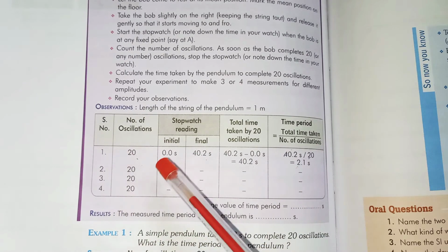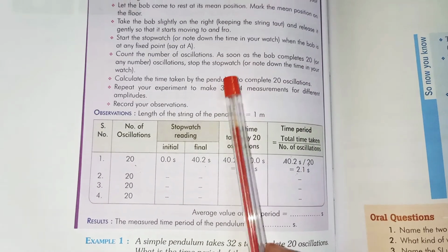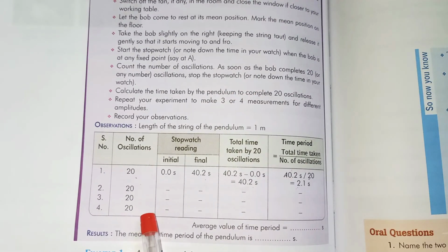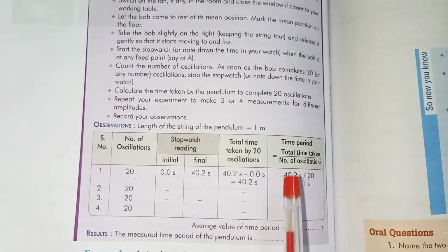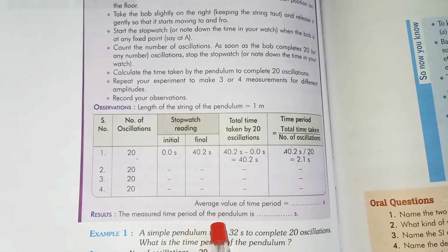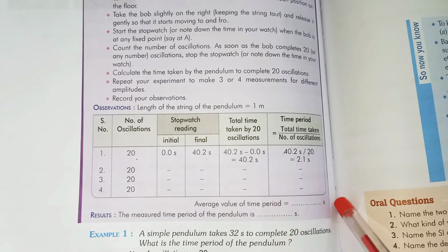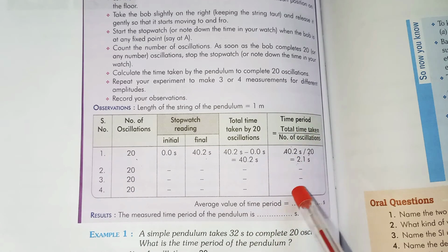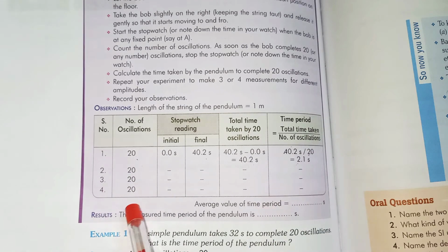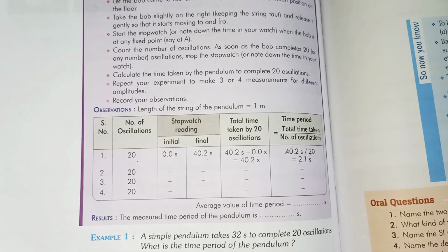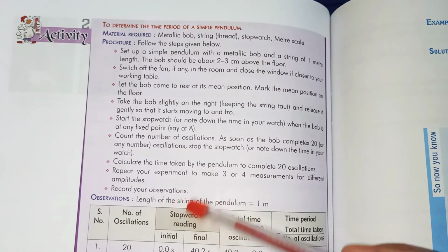So this way you have to make one simple pendulum, and then you have to find out the number of oscillations, and you have to find out the time period. So the result measure of the pendulum is, by calculating these 4, then you have to find the average. You have to total them, add them, and then divide by the number 4, so then you will get the average. So this way you have to do this activity in your copy.